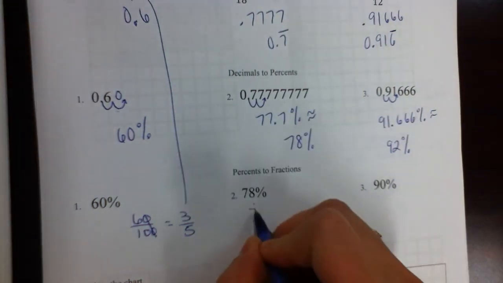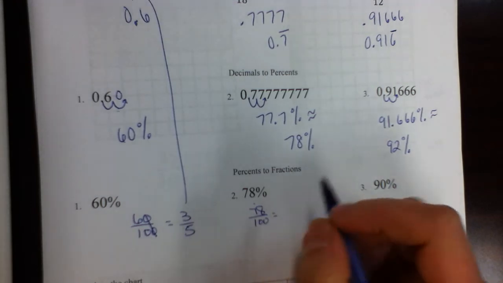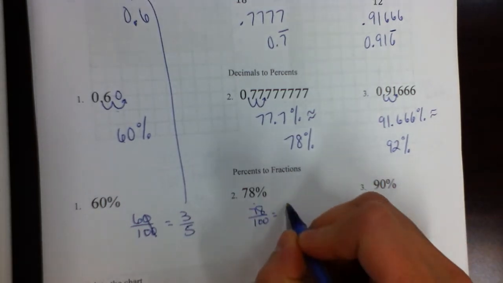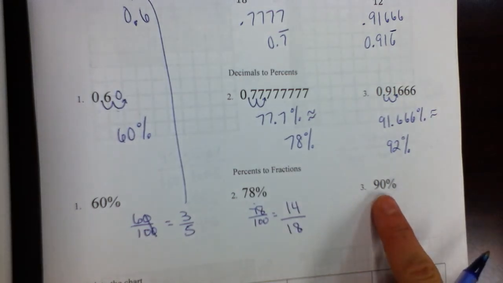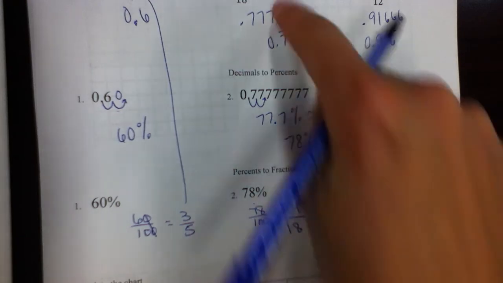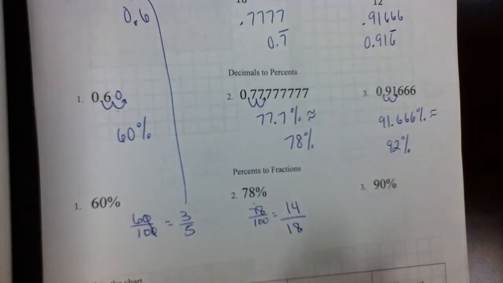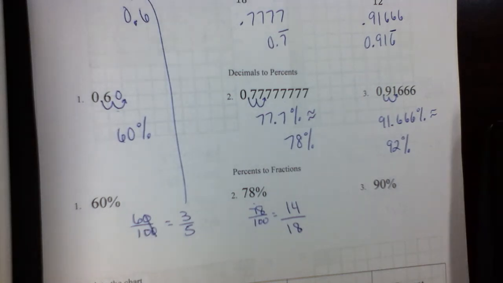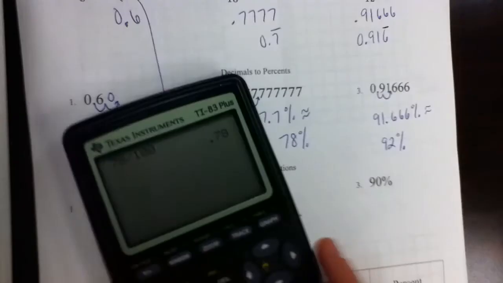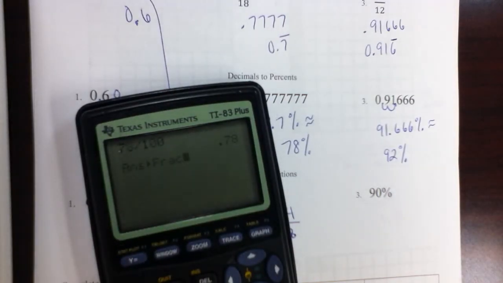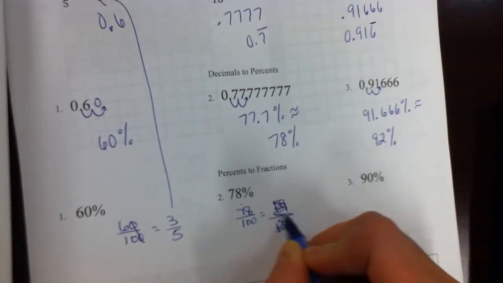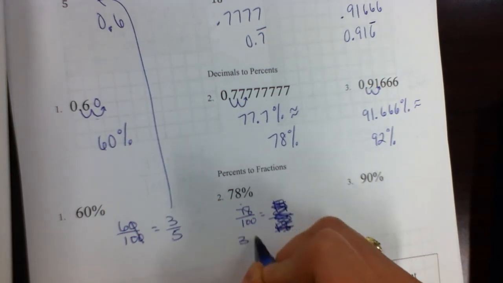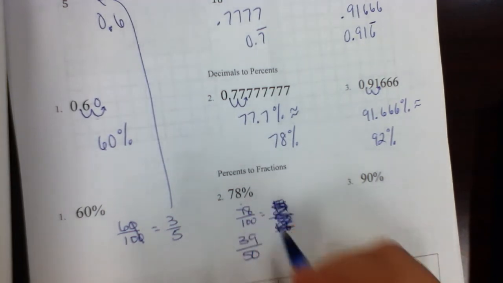78 is what? 78 out of 100. If I simplify that, I get 14 out of 18. No, you don't. We changed that one, remember? Oh, 78 divided by 100. Show the calculator. That's going to get you a decimal, Miss Boston. Math enter, 39 over 50. Math enter. Yeah. Shh, never mind. 39 over 50, because we rounded up.